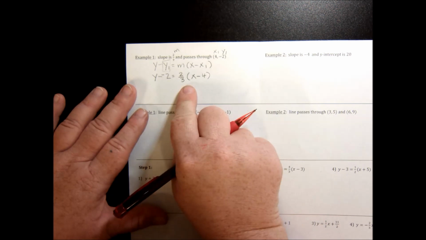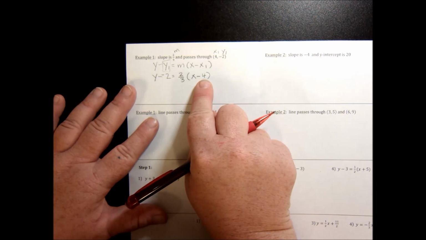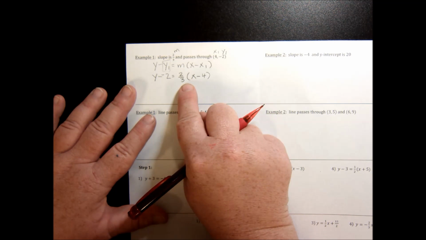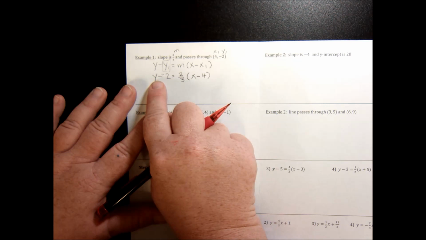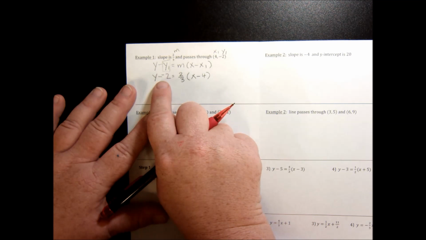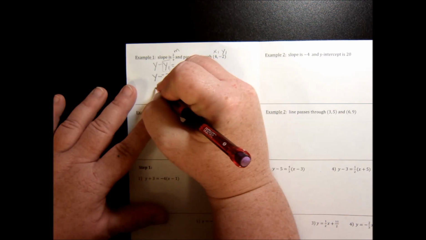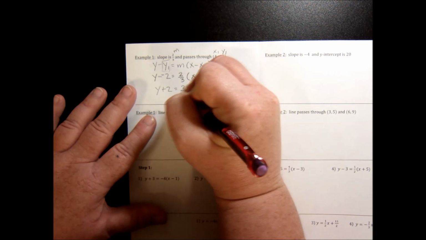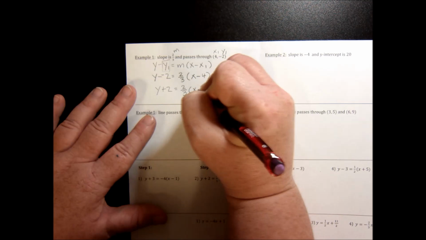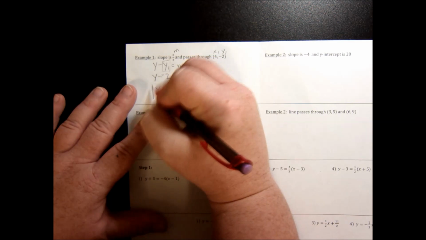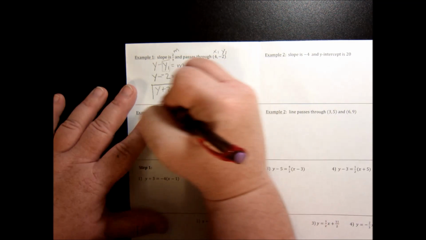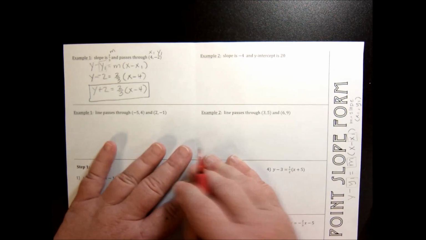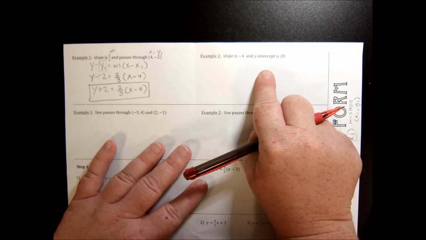So then we're just going to simplify. We're not actually going to distribute this 2/3, the slope. We're just going to leave it in slope-intercept form. But I'm sorry, point-slope form. But I do know that minus a negative is the same thing as plus a positive. So I'm going to change this to y plus 2 equals 2/3 parentheses x minus 4. So what I want you to do is go ahead and pause the video and do example 2 on your own.